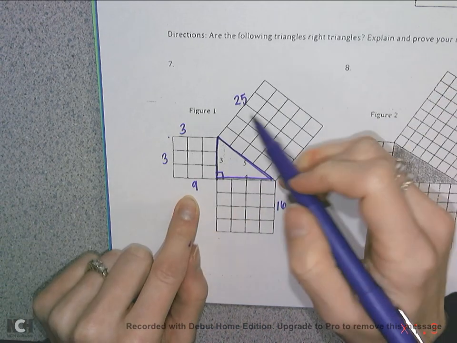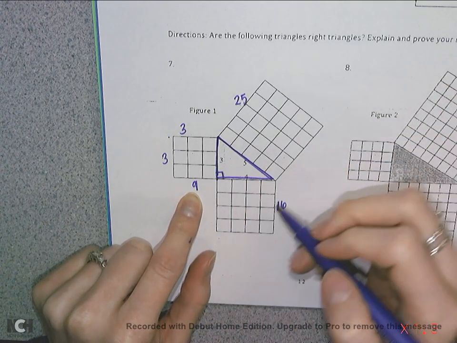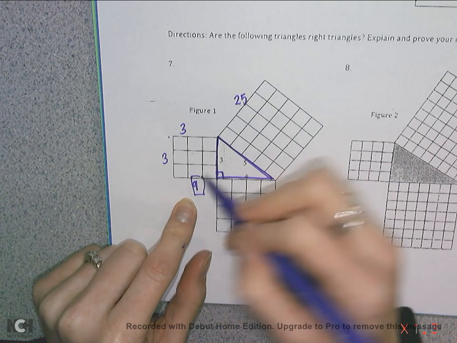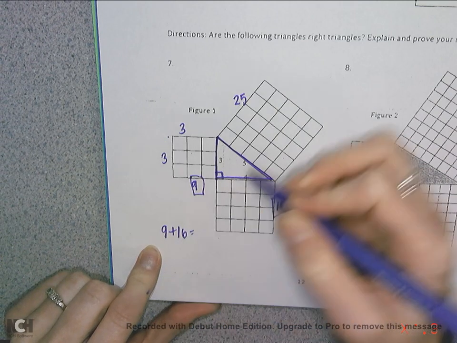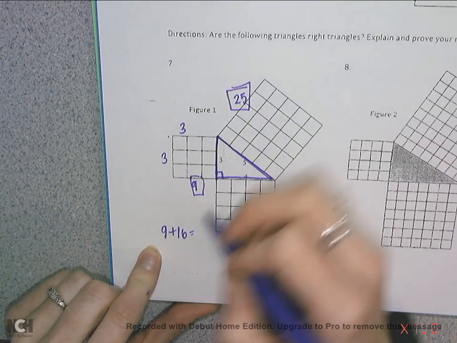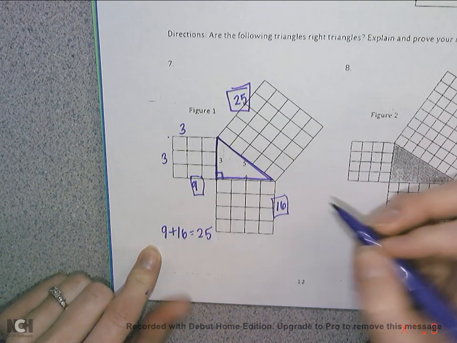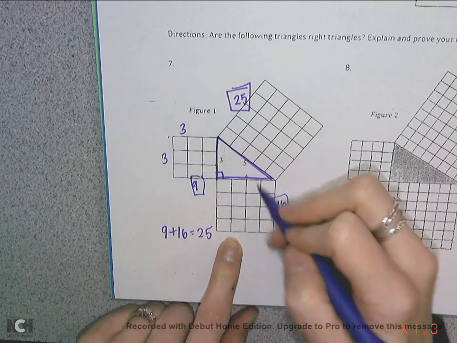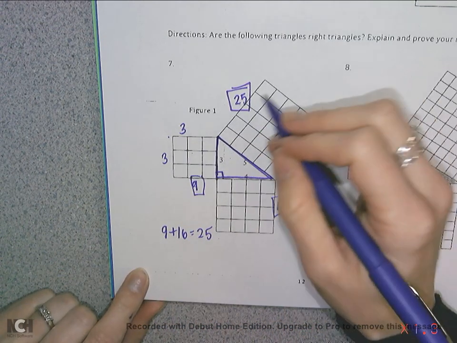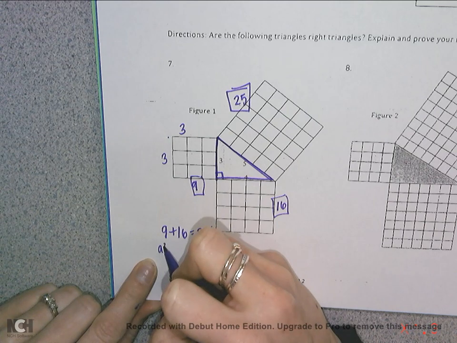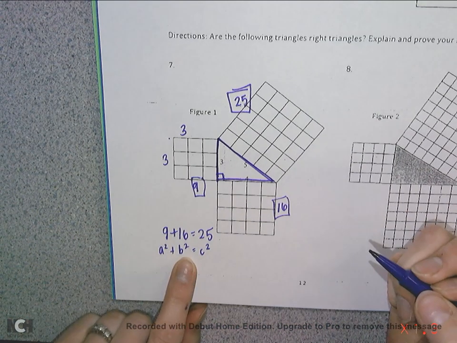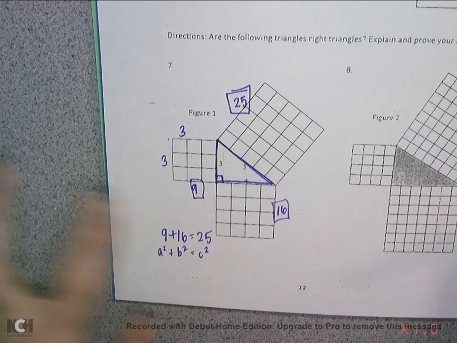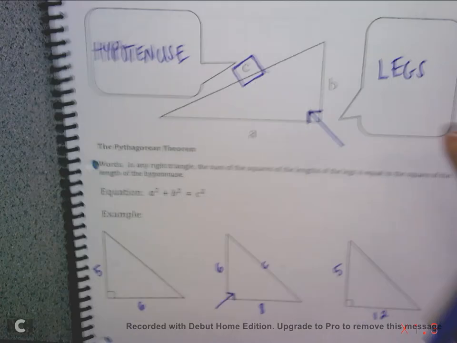The special property of the Pythagorean Theorem with right triangles is that the smaller sides, the 2 legs' areas, add together to make the hypotenuse area, which is 25. Okay, so the area of a little and the area of a little equals the area of the big. Leg and leg area equals hypotenuse area. So that's the Pythagorean Theorem.